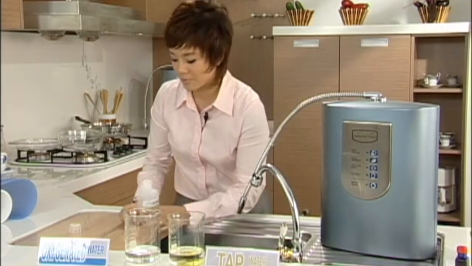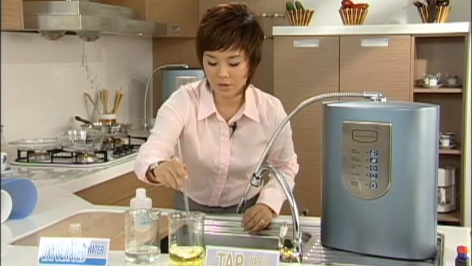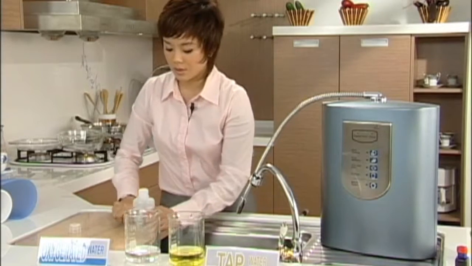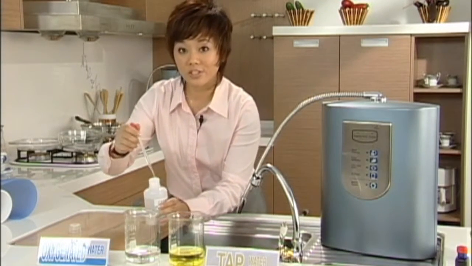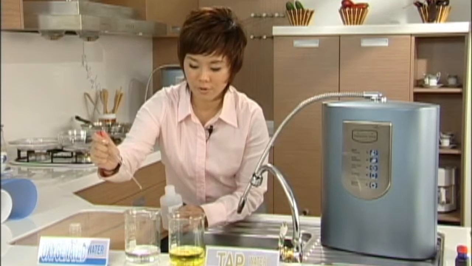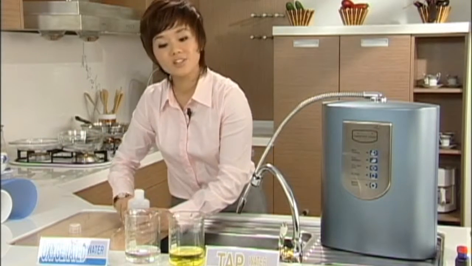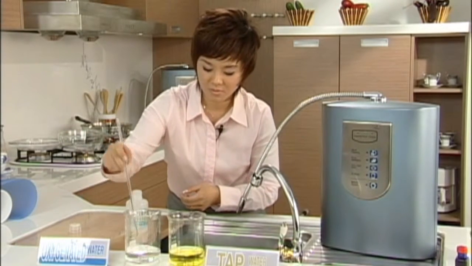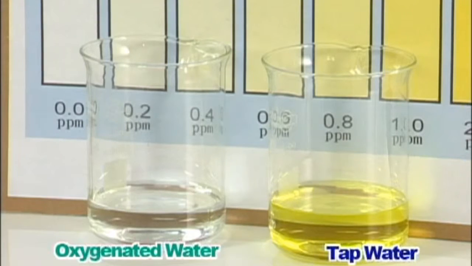First, let's stir it up. So now it's evenly distributed. Now, let's see how much chlorine is in our oxygenated water. Color hasn't changed, but let's stir it up anyway. Still clear. You can see that our oxygenated water doesn't contain any chlorine.